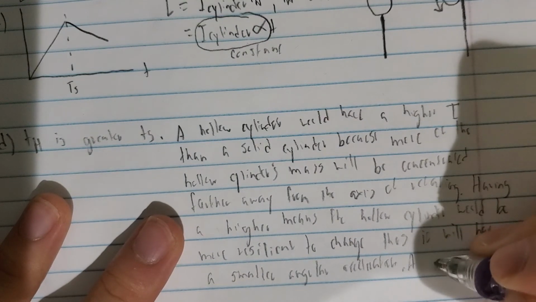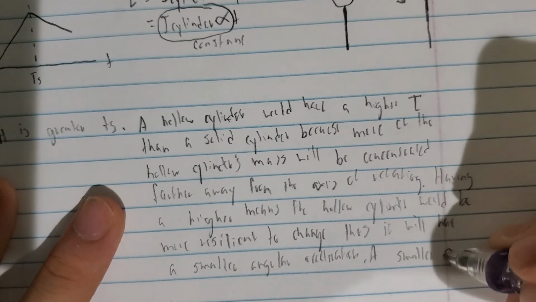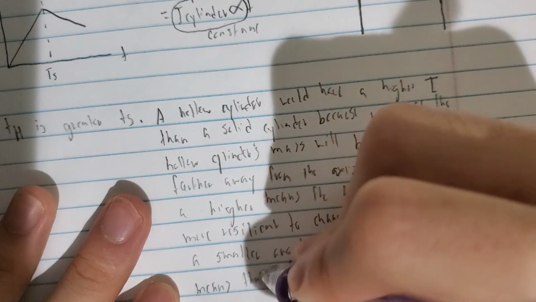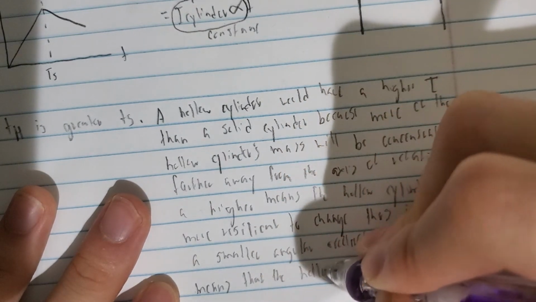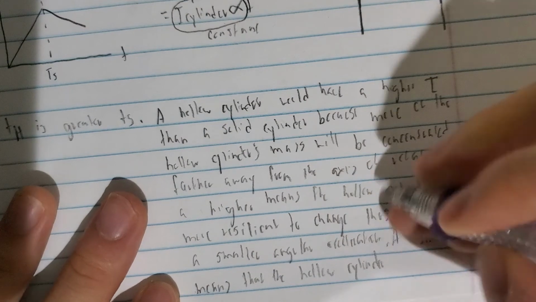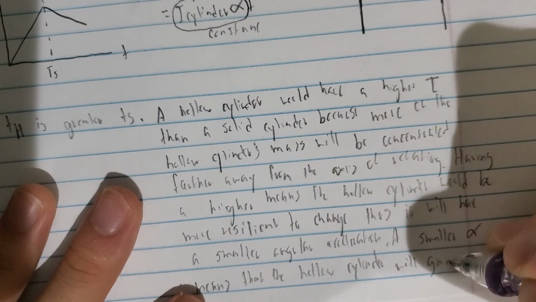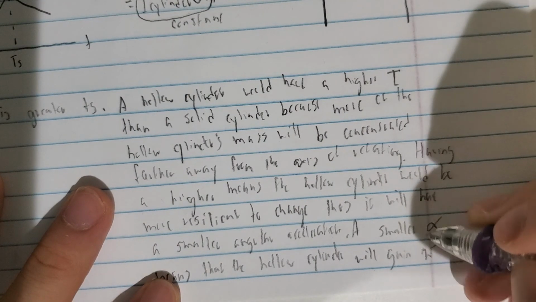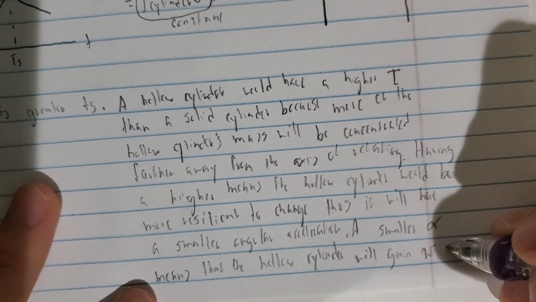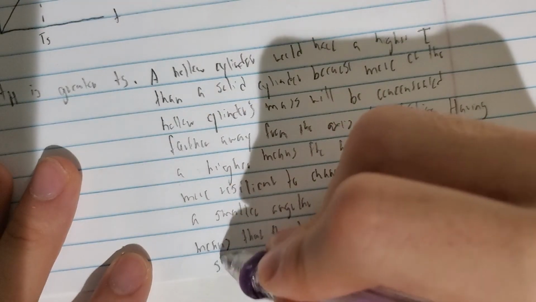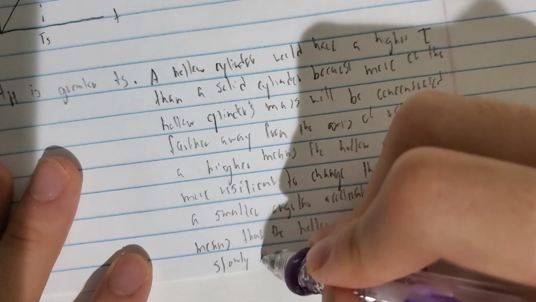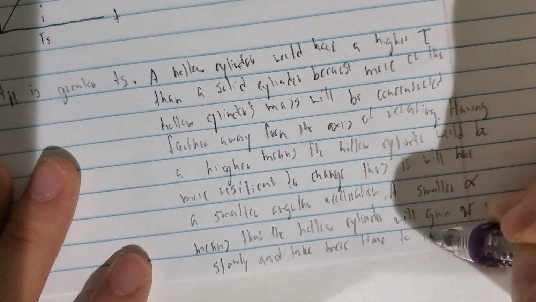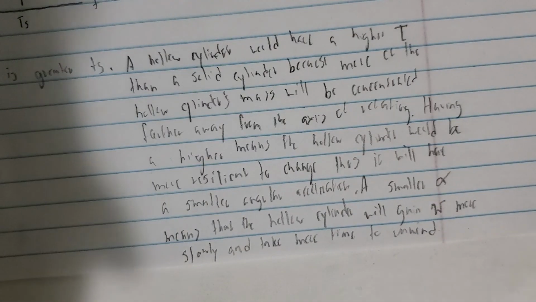A smaller angular acceleration means that the hollow cylinder will gain angular velocity more slowly, and take more time to unwind. So that's my explanation.